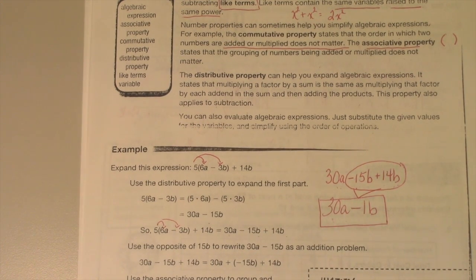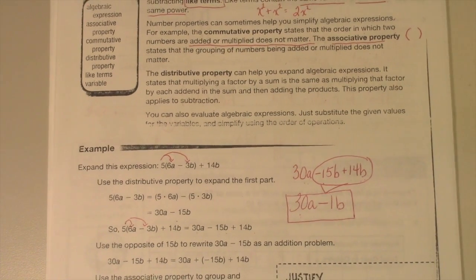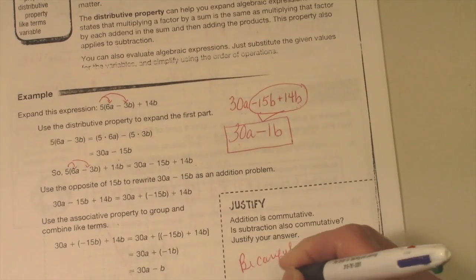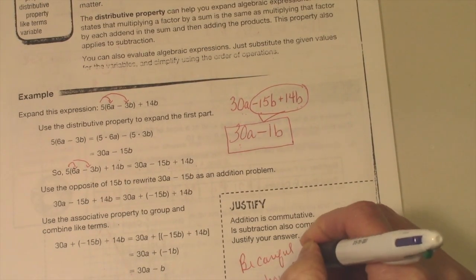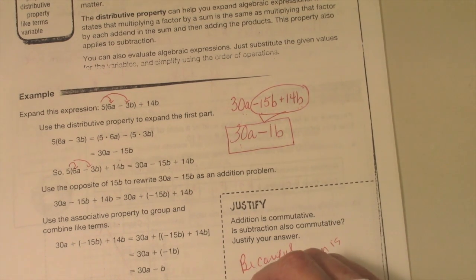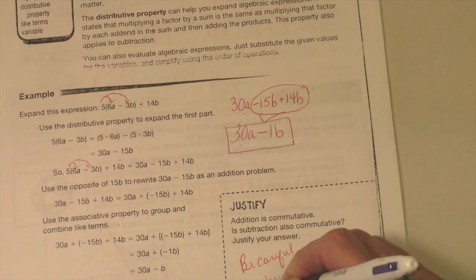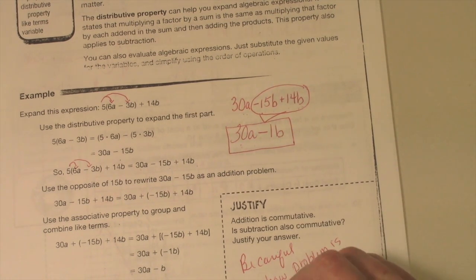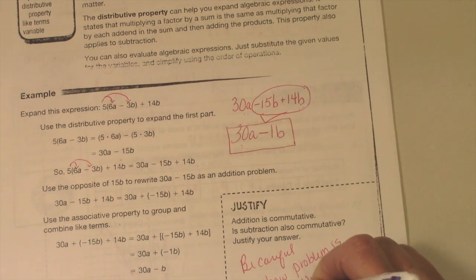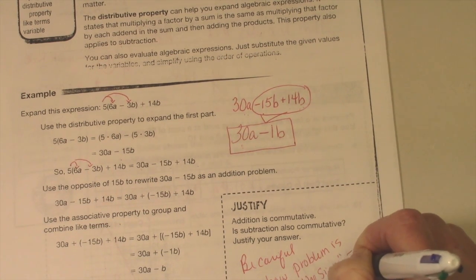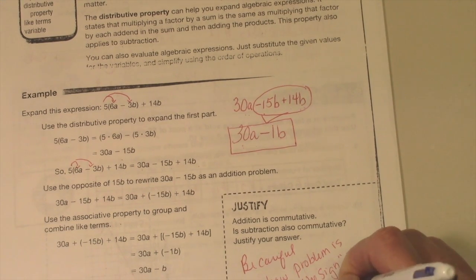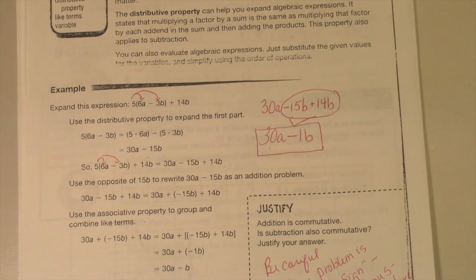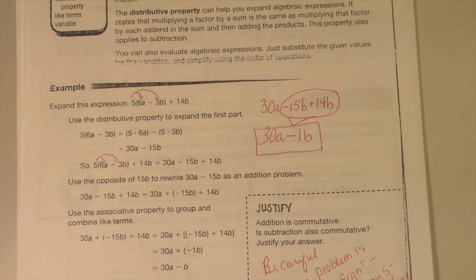Justify your answer. Okay. Not always with the positive and negatives. You have to be careful. Be careful on how things are written, how the problem is written. A negative sign looks like a minus sign. But now you must think, looks minus, but we must think negative. Okay. Think negative. All right, so let's go to the next page.